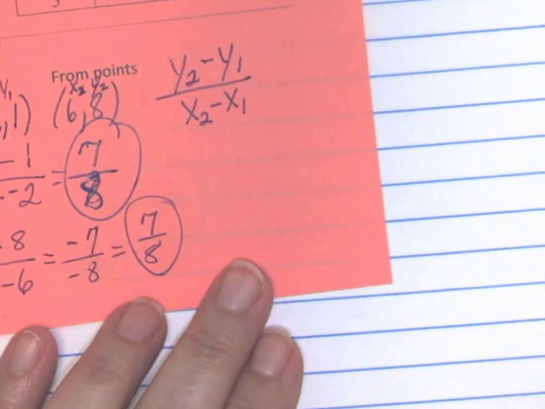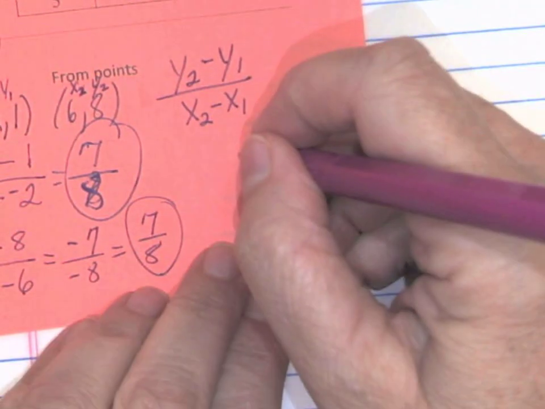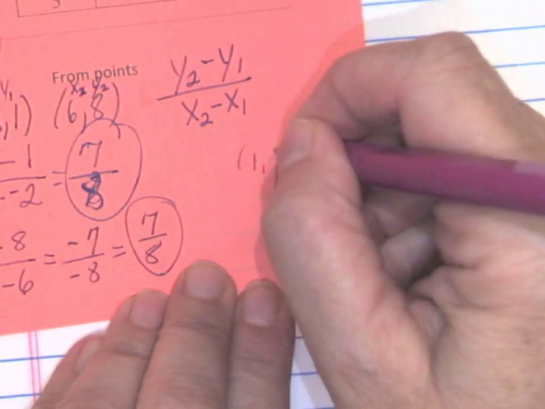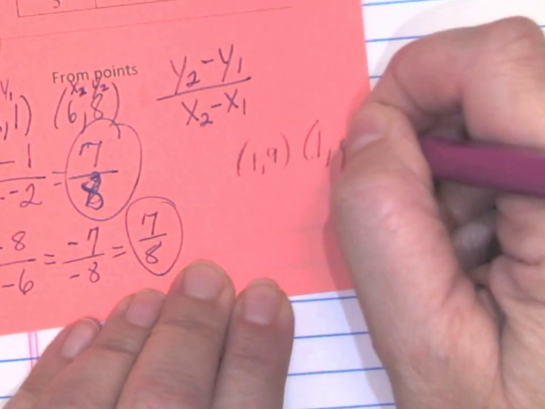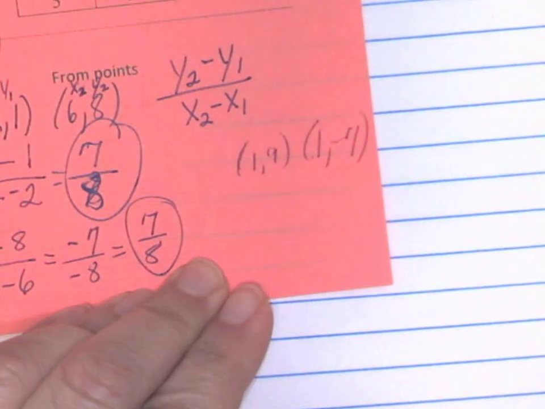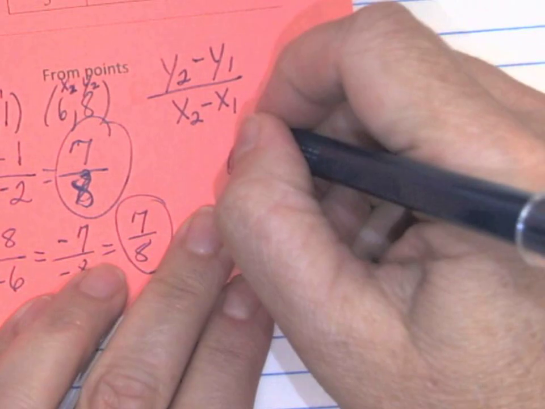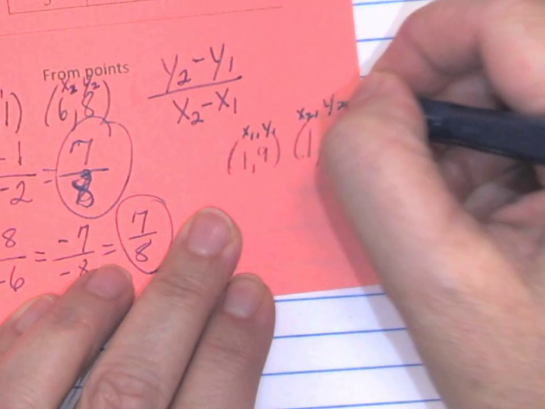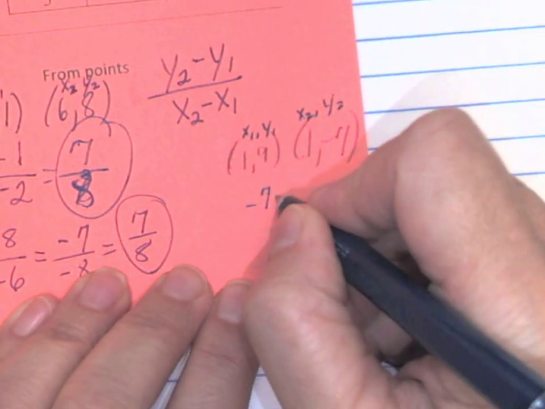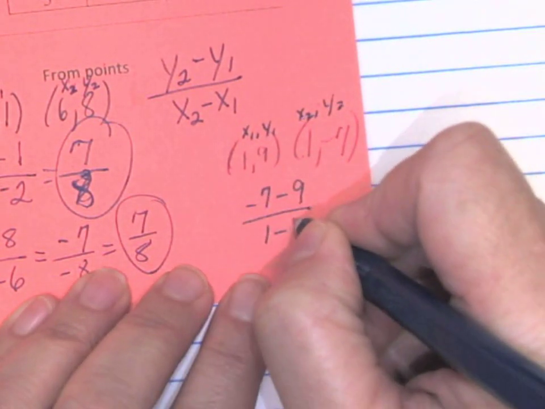Let's try another one. Let's try the points 1, 9 and 1, negative 7. Now, if I called this x1, y1, x2, y2, I would go negative 7 minus 9 over 1 minus 1.